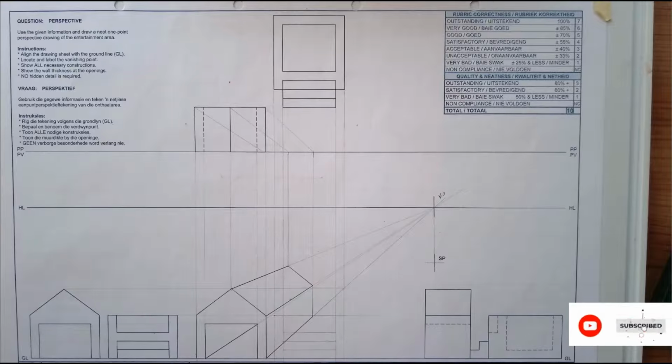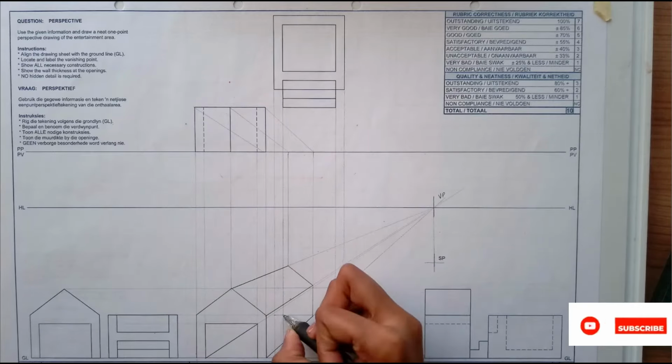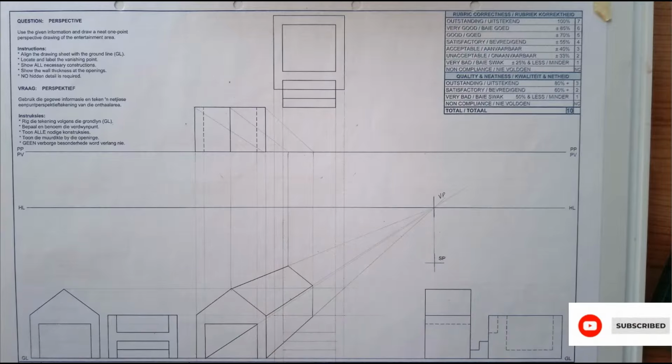So now that we've copied it, we're now going to start taking 1, 2, 3, and 4 to the VP.